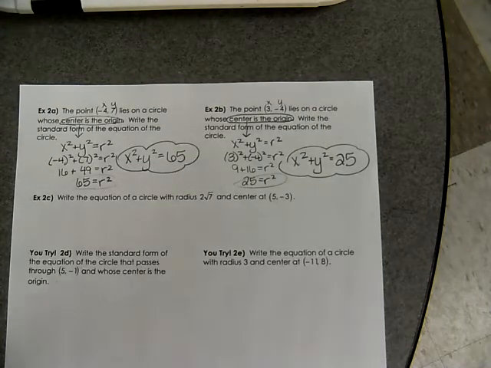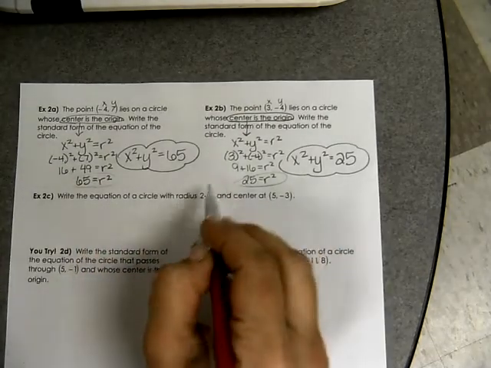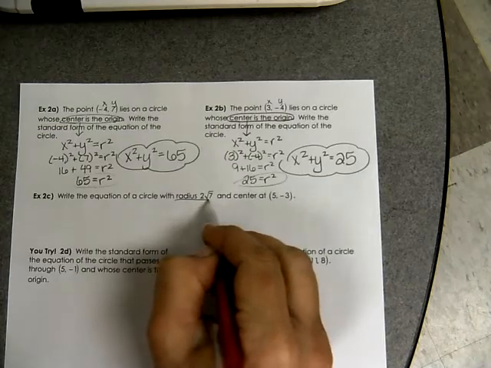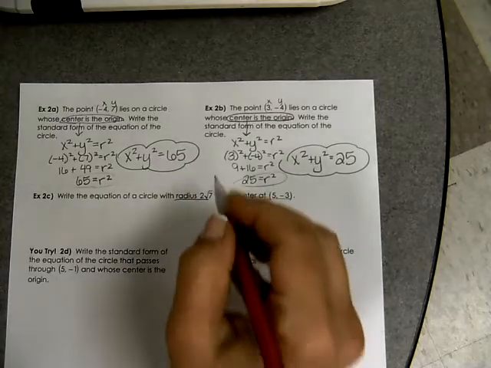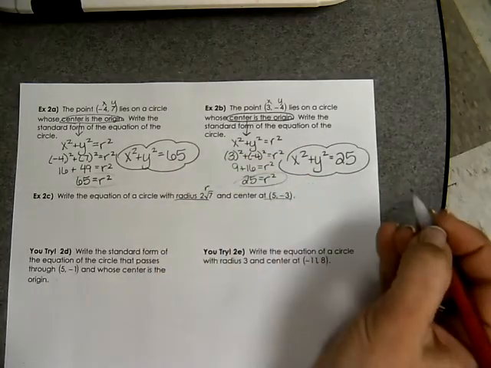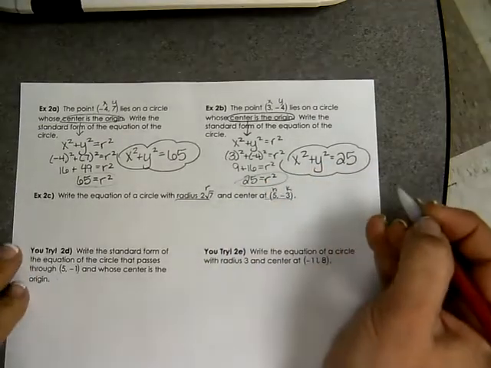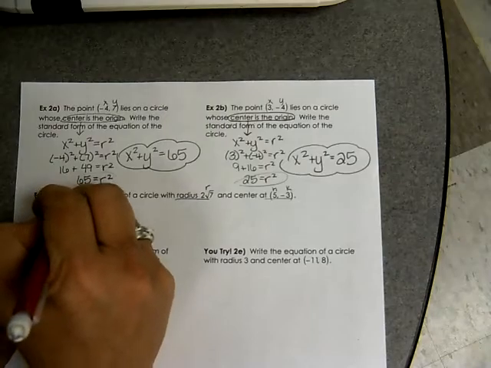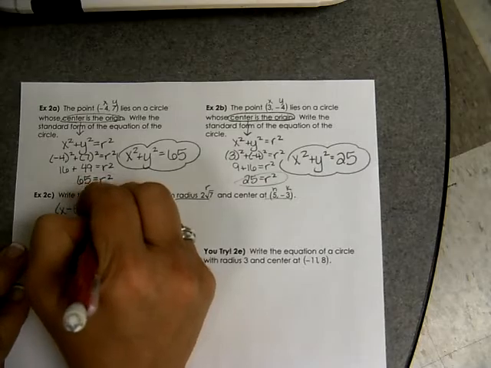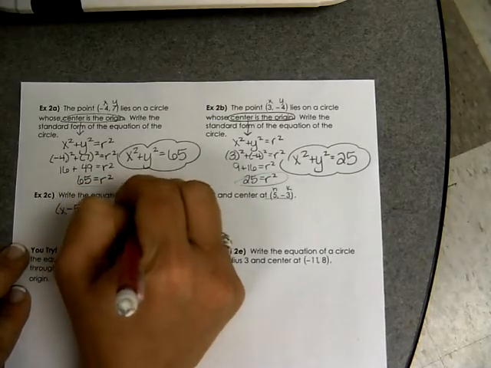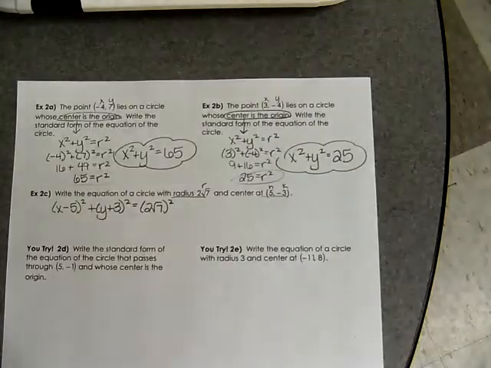What about 2c? That one's a little different. This time, it's telling us the radius. It says, write the equation of a circle with a radius 2 root 7, and the center is at (5, -3). Well, we know that we can put 2 root 7 in for r, 5 in for h, and -3 in for k. So that would leave us with (x minus 5) squared plus (y plus 3) squared equals (2 root 7) squared.